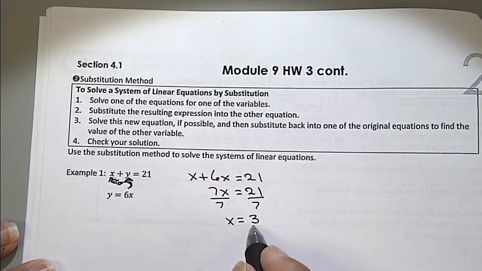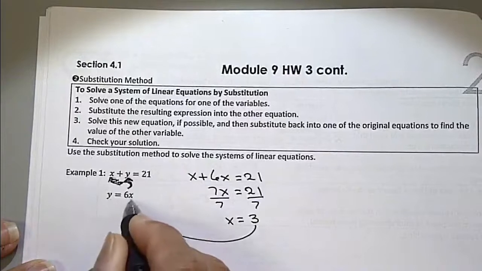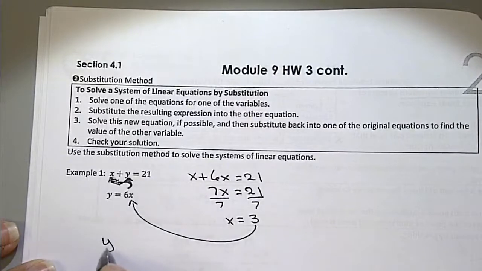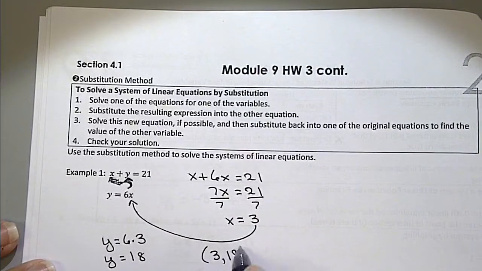What if I take that 3 for x and plug it into that equation, and I say y is equal to 6 times 3? y would equal 18, wouldn't it? So what's the point I've got? (3, 18).